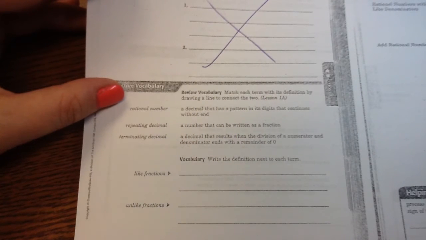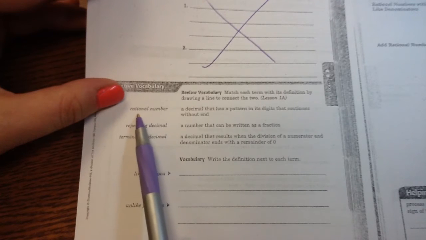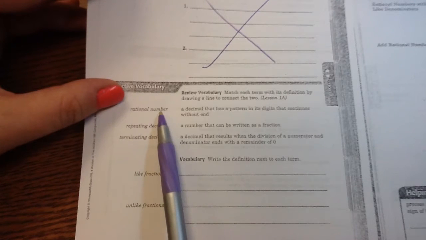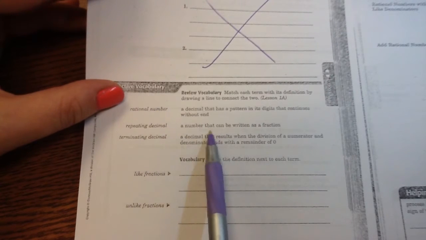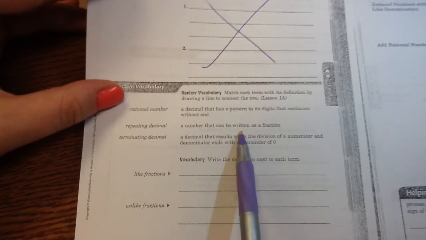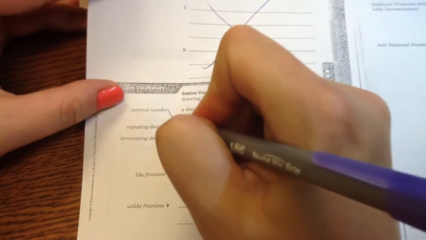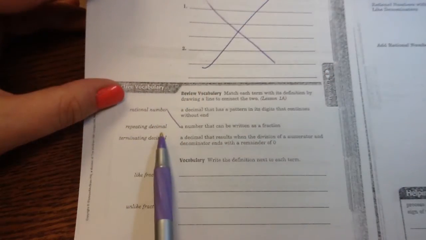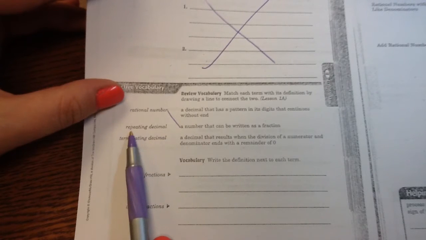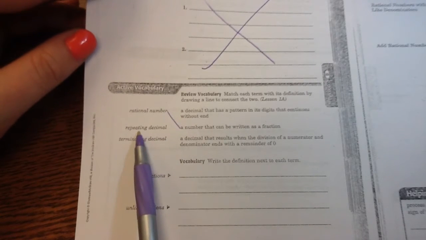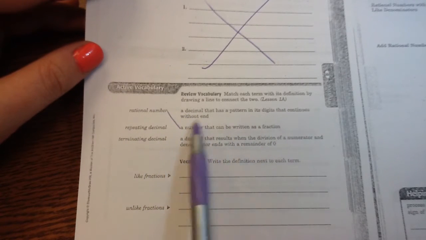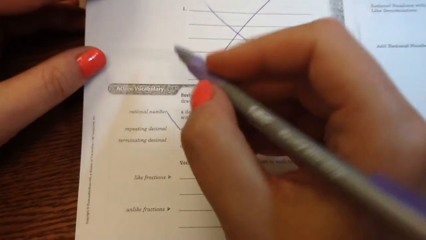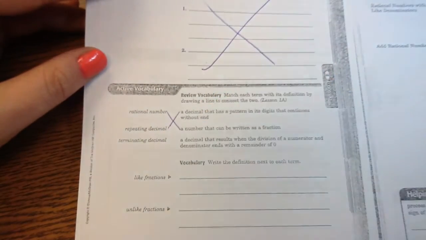Okay, some of these words may be new to you, some of them may not, but let's talk about them. A rational number. Well, I just told you a rational number is the same as what? And the answer was any number that could be written as a fraction. So we're going to draw a line to connect those two. Repeating decimal. Well, what does the word repeating mean? It means go on and on and on in kind of a pattern. It repeats. So it says a decimal that has a pattern in its digits that continues without an end. It's repeating, and it's repeating forever and ever.